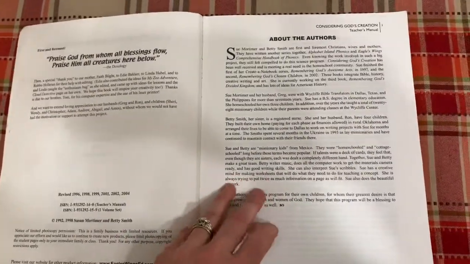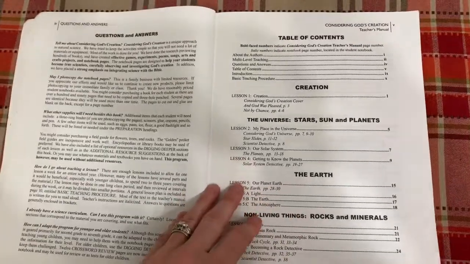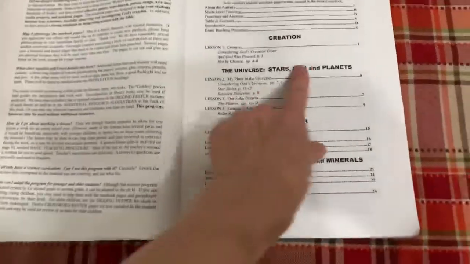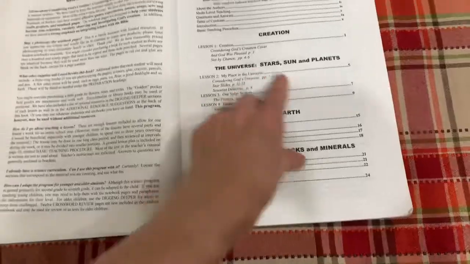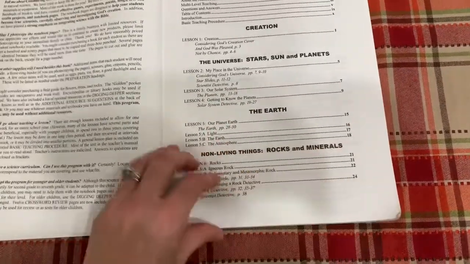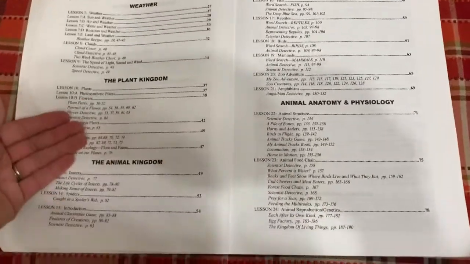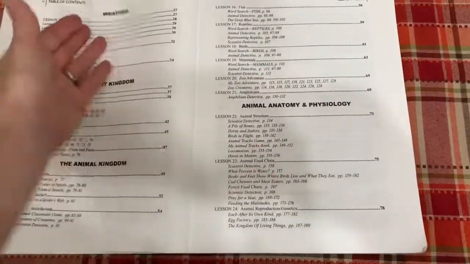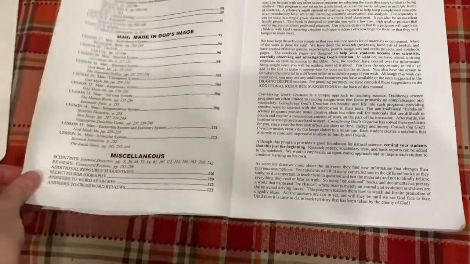And so I'll show you how this works. And see, with him, it starts out with the universe, so basically astronomy, then goes on to Earth, rocks and minerals, plant kingdom, animal kingdom, weather, I skipped weather, human anatomy over here. Now, but you can skip around.